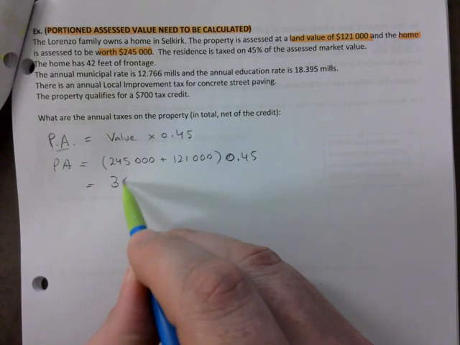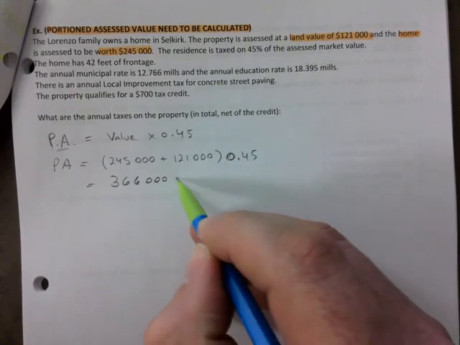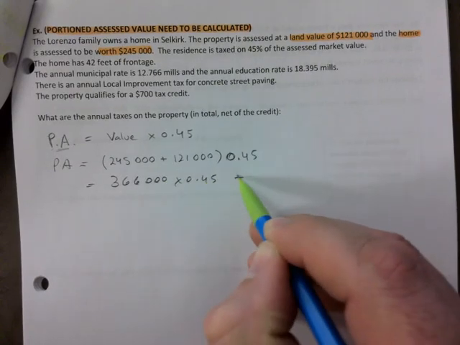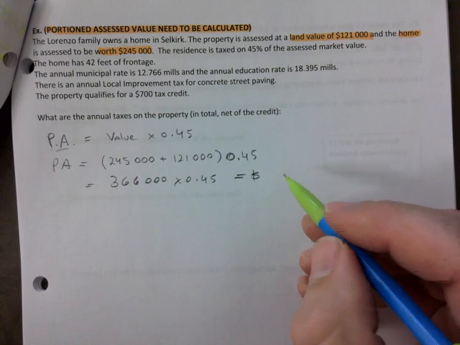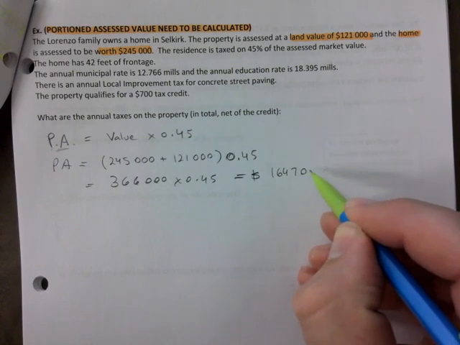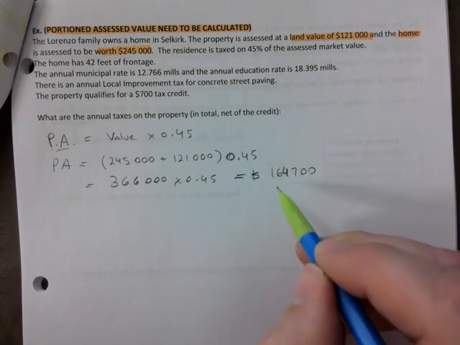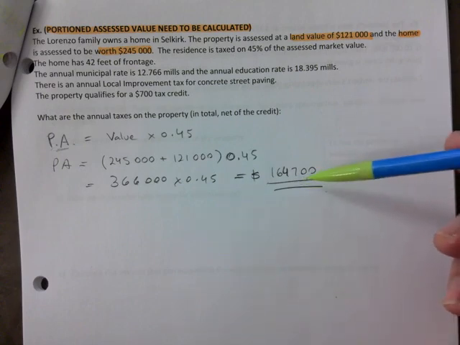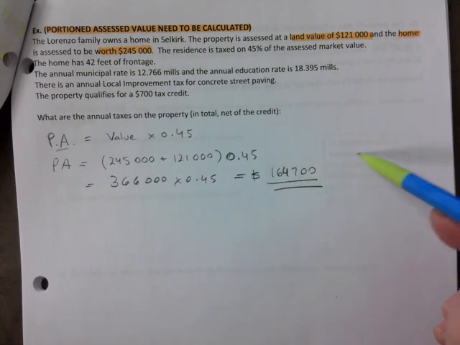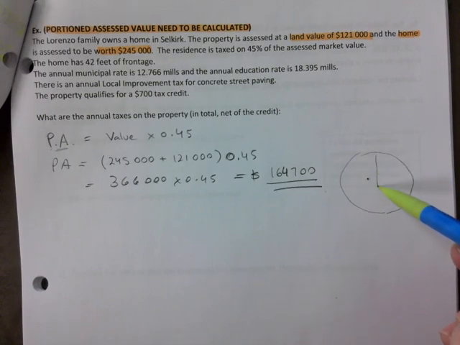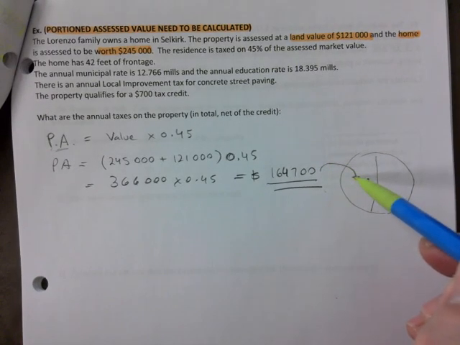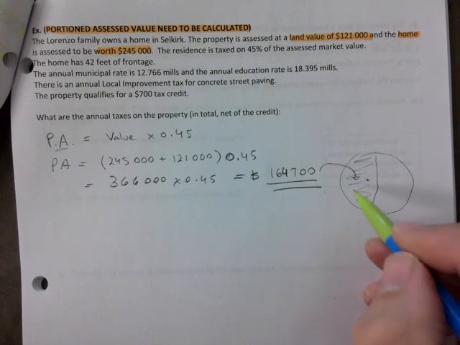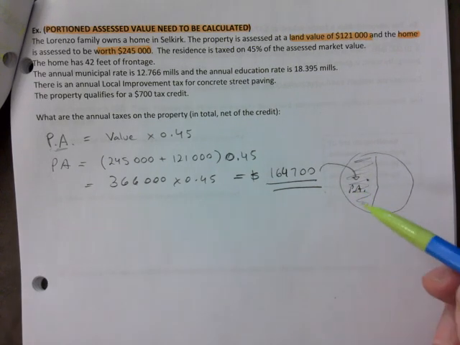That's 366 times 0.45, and that gives you 164,700. Okay, this is the number you want to use for everything else that comes down the road. Mill rate gets multiplied by this number. So basically what you found, folks, is you found this part right here. This is the PA, portion assessment. That's what you're taxed on, okay?